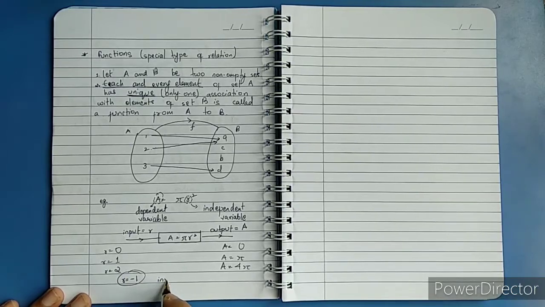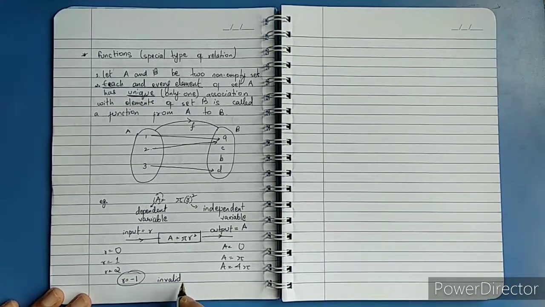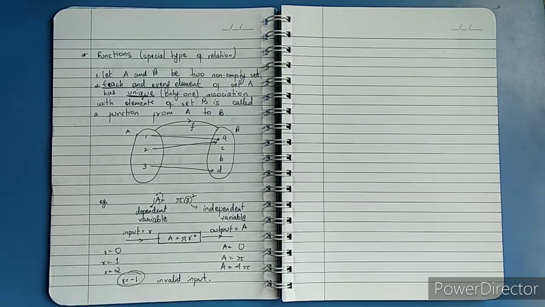This is an invalid input. As we know that radius cannot be negative, so if r equals -1 we get a value of A, but this input itself is invalid. You also need to consider what input would be valid and what input would be invalid in case of different functions.